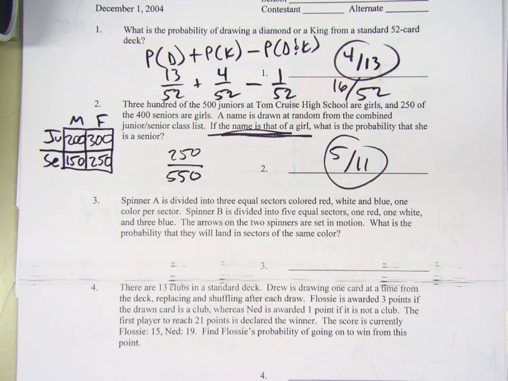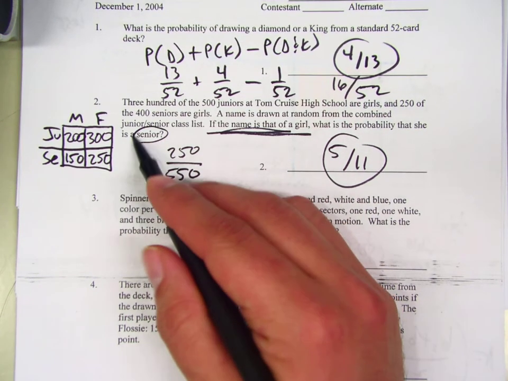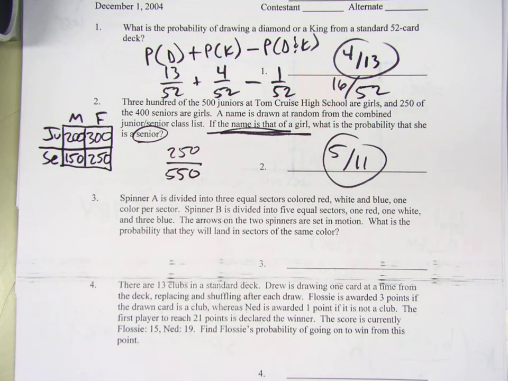Wait, aren't there 300 junior females? Yes. Yeah, I'm confused. Senior. Oh, okay. I think you said... Oh, okay, sorry. Does that make sense? Yeah. Yeah, I kind of switched the order a little bit.